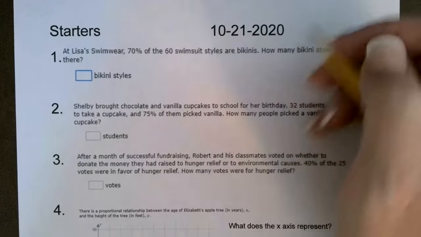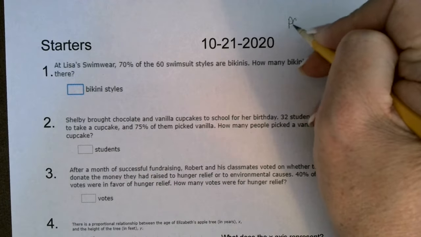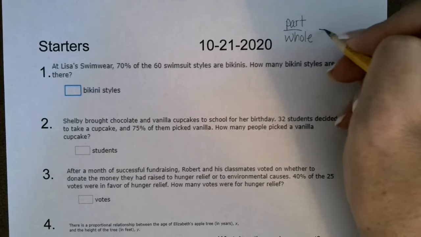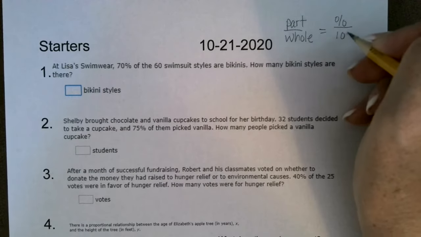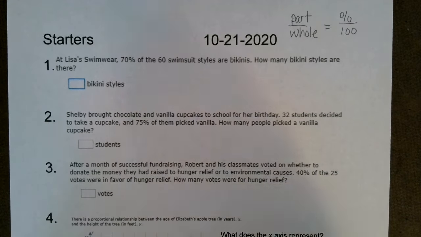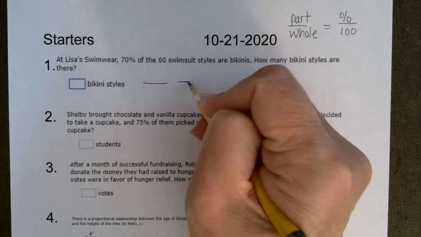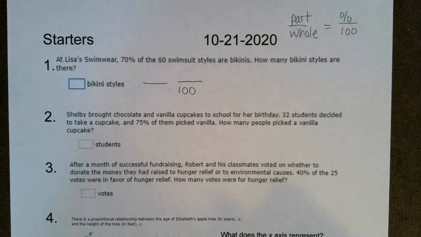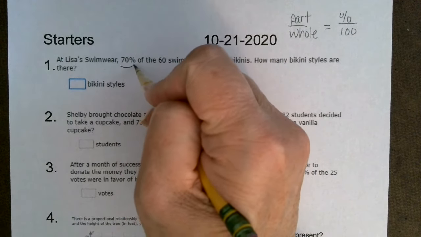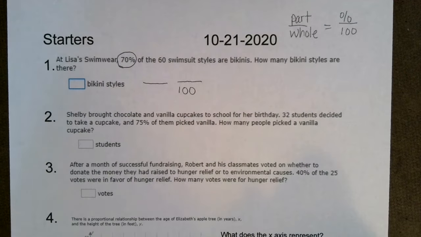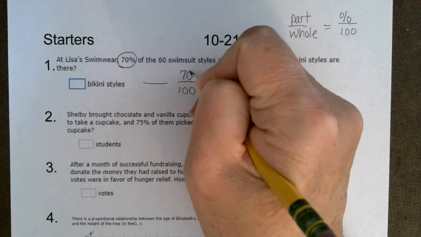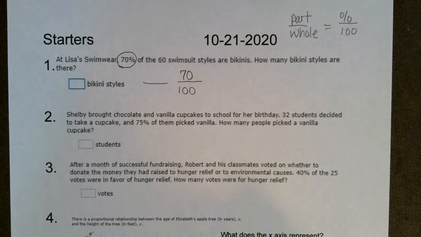So remember that we're looking for the part over the whole, and that's going to equal our percent over 100. So in this problem, we're setting up our proportion. We're putting our 100 on this side of the proportion. We're going to look in our word problem to see if we have a percent. And in this case, it does say 70% of the swimsuits were bikinis. So 70 goes over the 100 because that is 70%.